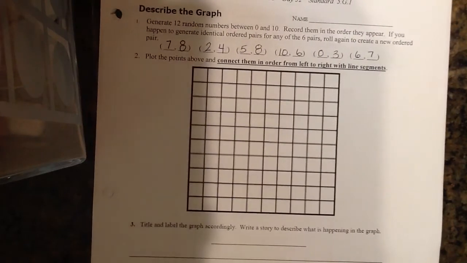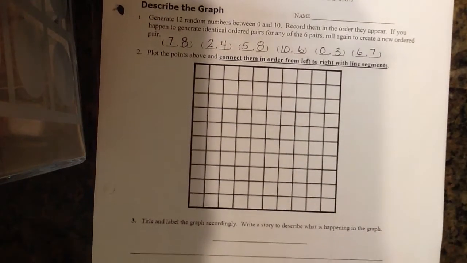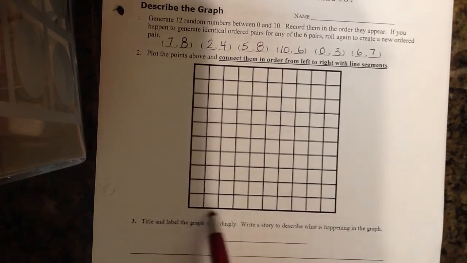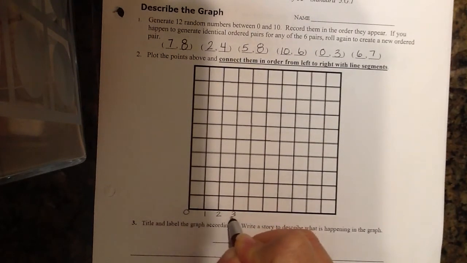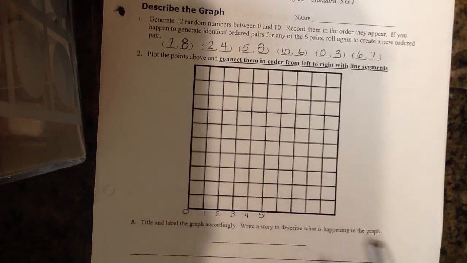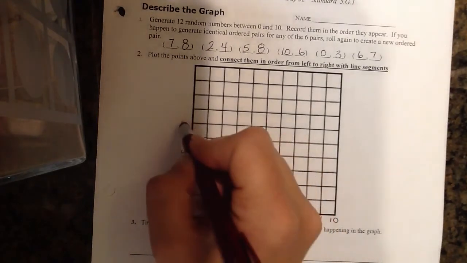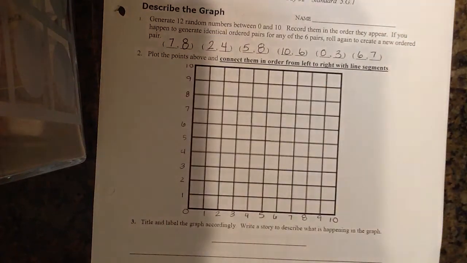First I'm going to plot these points, and it tells us to connect them in order from left to right. So first I need to do some numbering on my graph. 0 is where I start, 1, 2, 3, 4, up to 10. I'm numbering the lines. Then I'm going to number going up, 1 through 10.